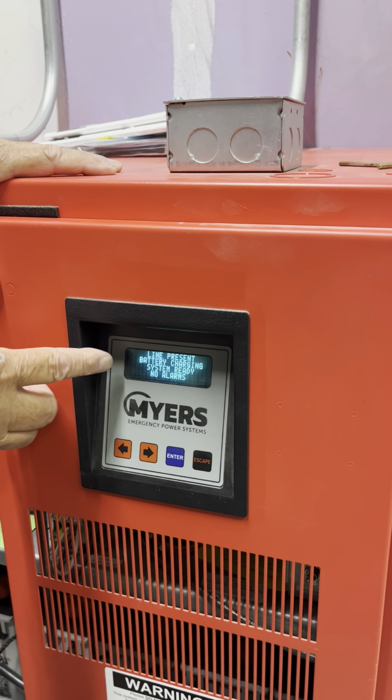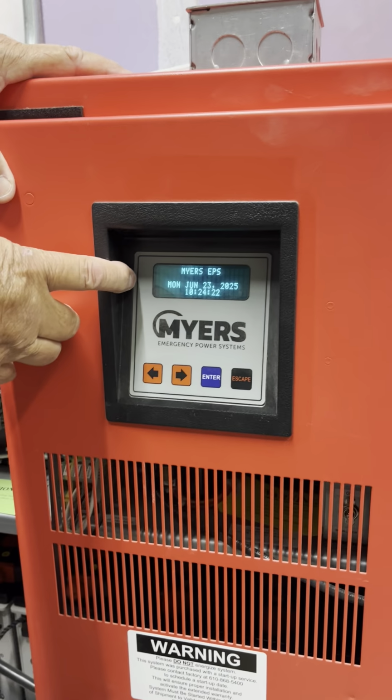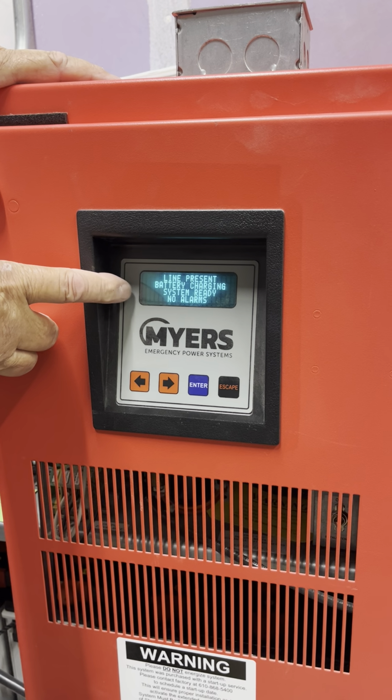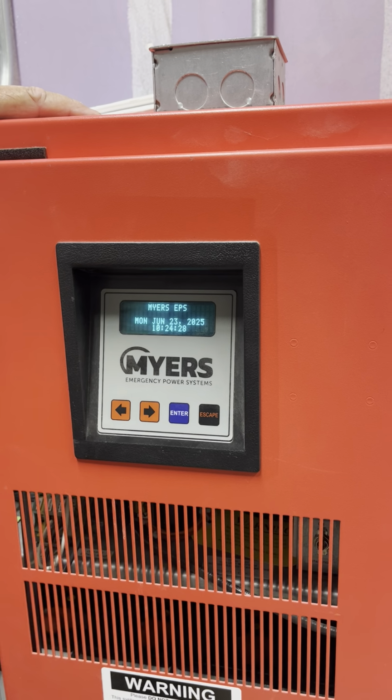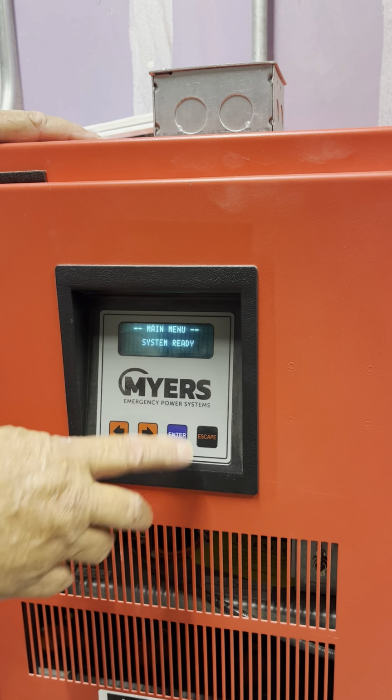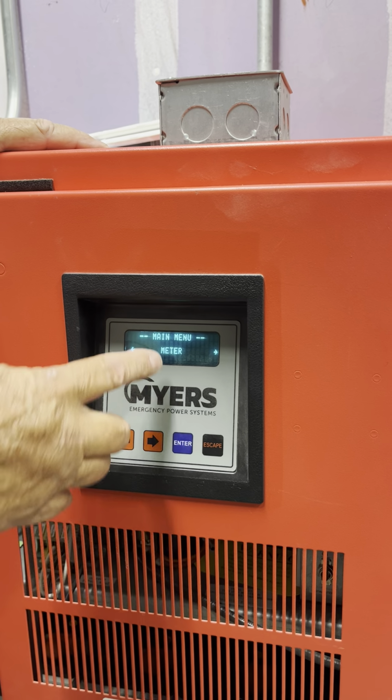Okay, good to go. Normal conditions, line present, battery charging, system ready, no alarms, and then it'll give you the manufacturer, the date, and the time. Okay, hit the blue button, takes you to the first list of subcategories, first one being meter.